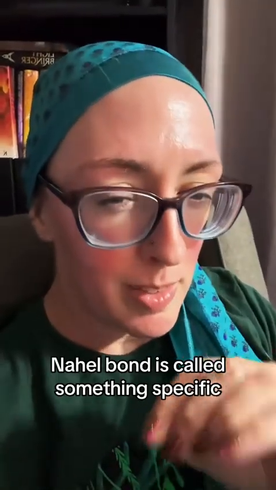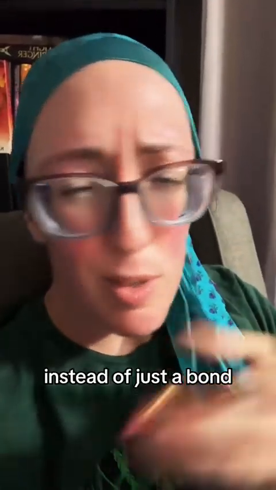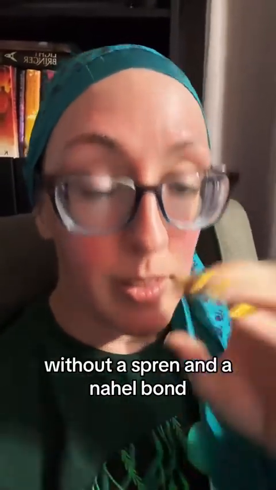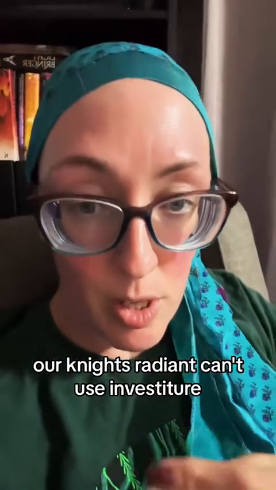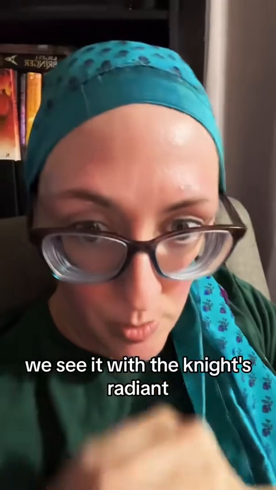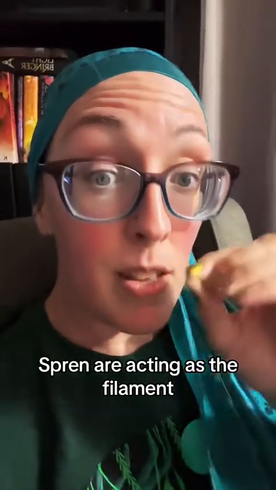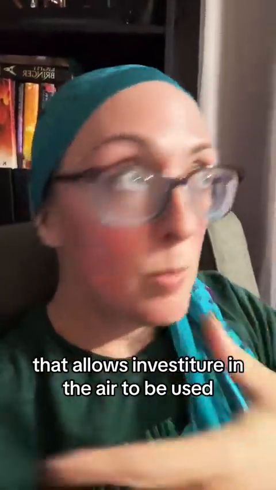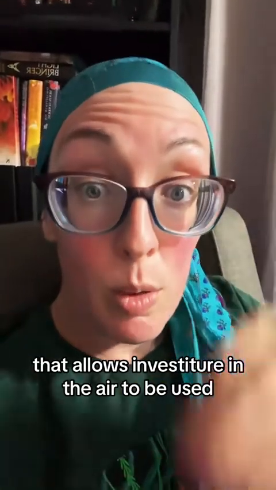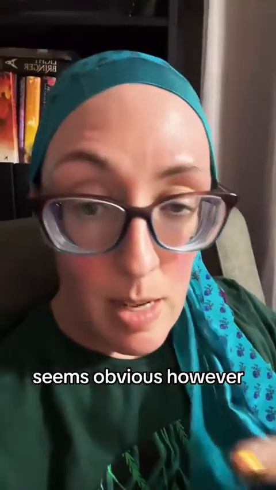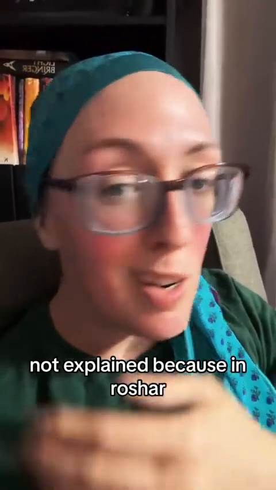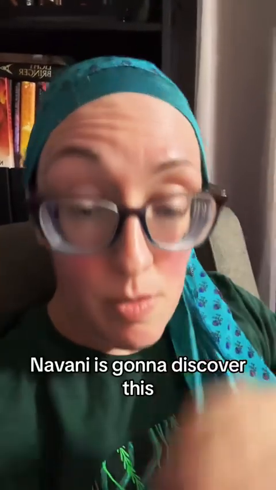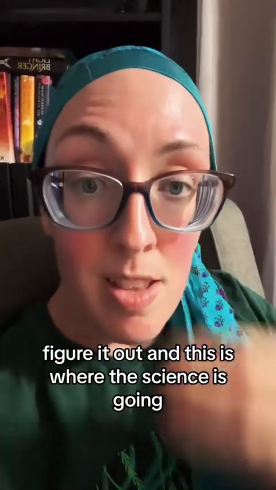That's all set up. Isn't it interesting that a Nahel bond is called something specific instead of just a bond? Without a spren and a Nahel bond, our Knights Radiant can't use investiture. So we see it with the Parshendi, we see it with the Knights Radiant. Spren are acting as the filament, the load-bearing item in Maxwell's third equation that allows investiture in the air to be used. That's it. Seems obvious. However, not explained, because in Roshar, like I said, this isn't an issue. Navani's gonna discover this, figure it out, and this is where the science is going.